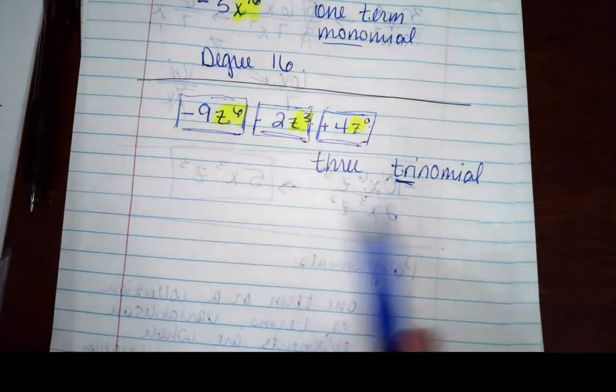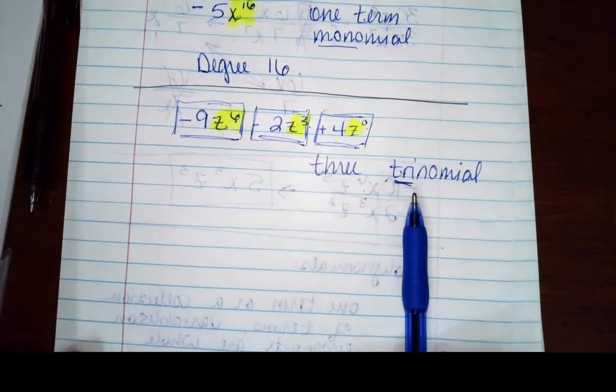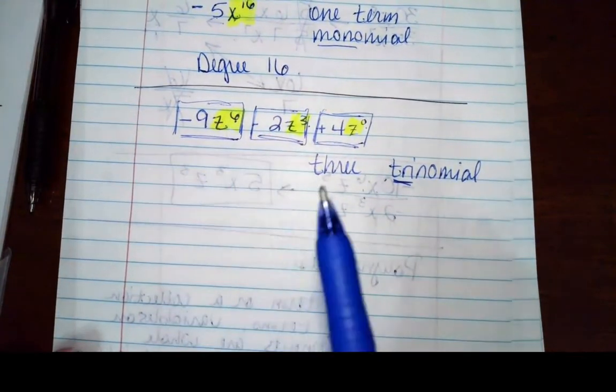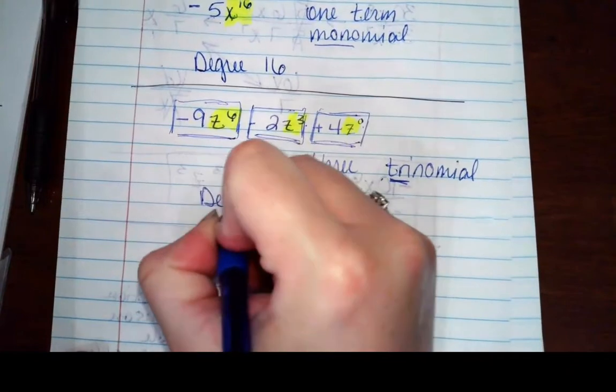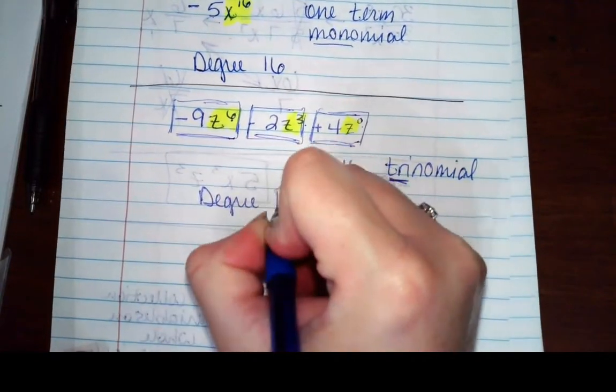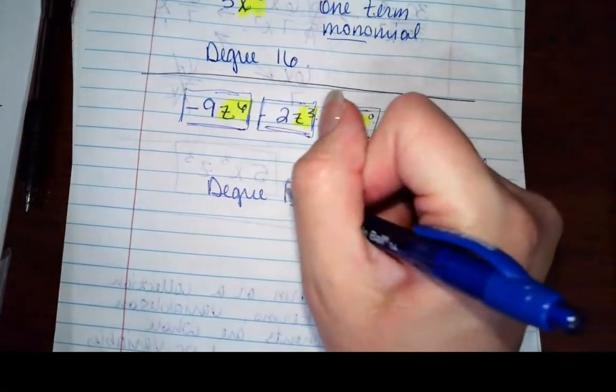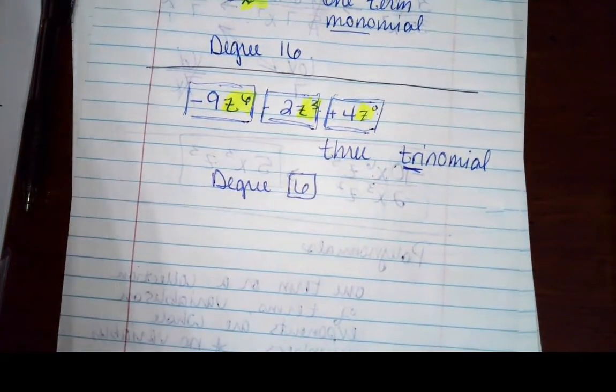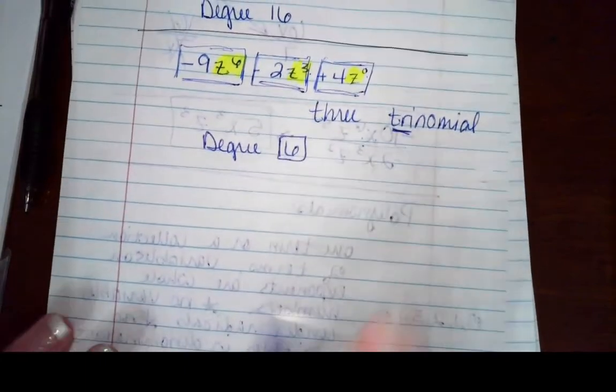All right, so what is your degree? Look for your biggest exponent. So I've got a 0, a 3, and a 6. What is your biggest exponent? My degree is going to be 6 because that is my biggest exponent. I thought I wrote 16. That's my biggest exponent. Okay, so it is a polynomial. So let's try another one.